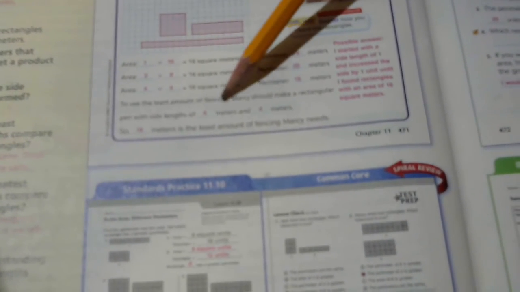To use the least amount of fencing, Marcy should make a rectangular pen with the side lengths of 4 meters and 4 meters. So 16 meters is the least amount of fencing Marcy needs.